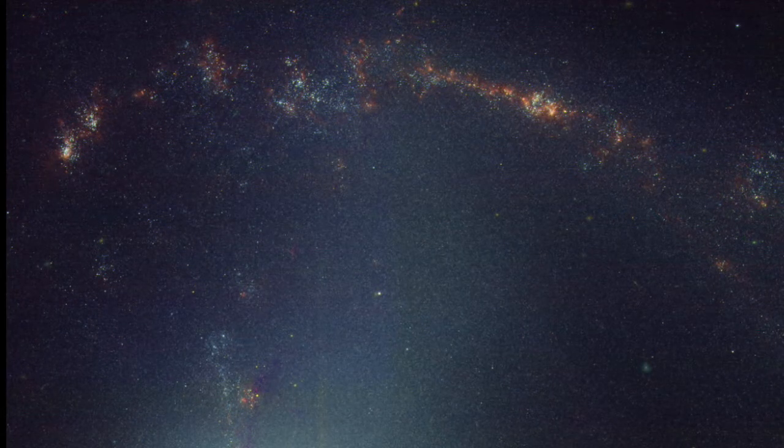The gas and dust left over from these stars' formation is what we see here. Some of these stars are still embedded inside that gas and dust, and that's hot. And remember, this is an infrared image. So in the infrared, it's heat we're looking at, not light.